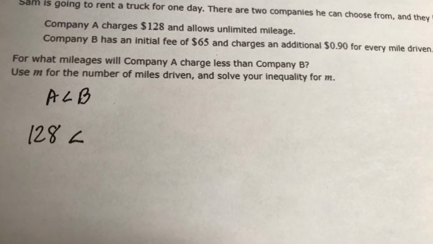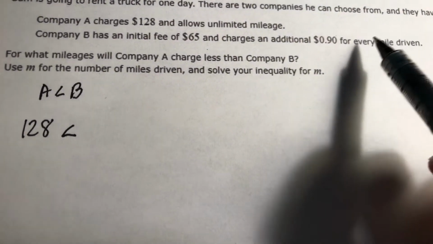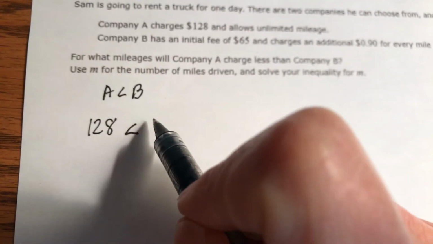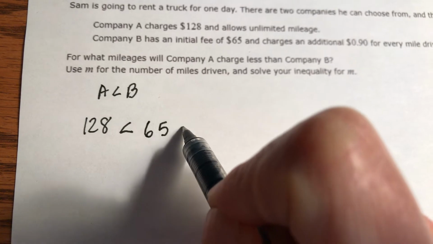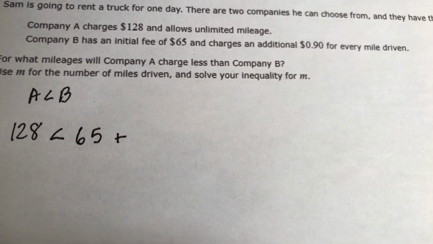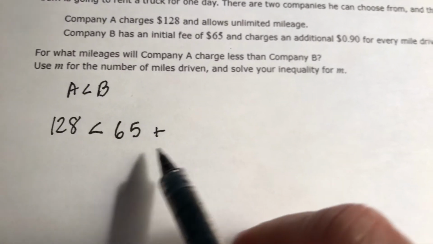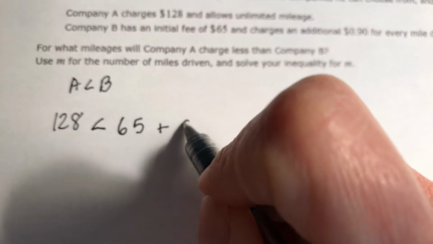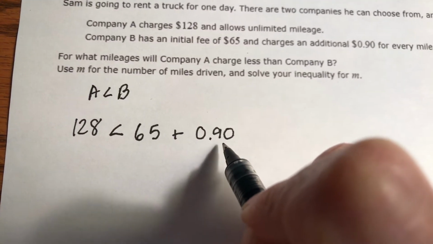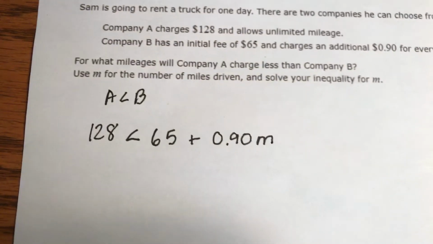Now, Company B has an initial fee of $65 and then charges an additional 90 cents for every mile driven. So this $65 is not going to change. So that's all alone. So we'll put that in the front. 65 added to an additional charge of 90 cents for every mile driven. Remember they told you to use M for miles. So 65 added to 0.90, but that's not a flat fee. That's per 1 mile, 2 miles, 3 miles. We don't know how many miles, so we have to use M.